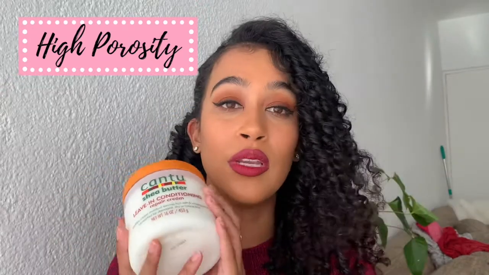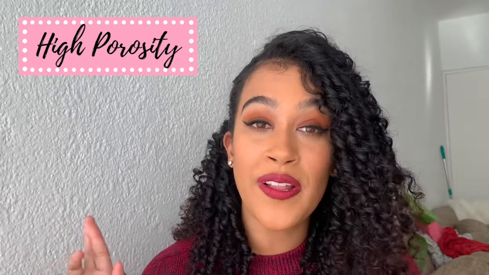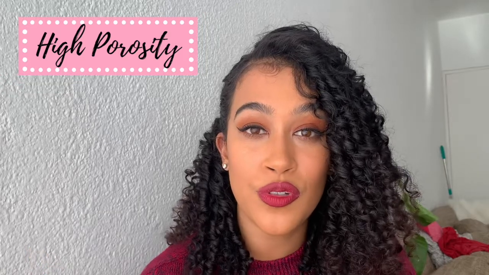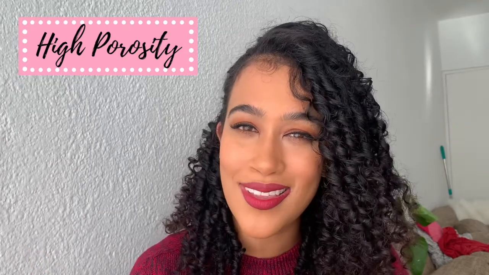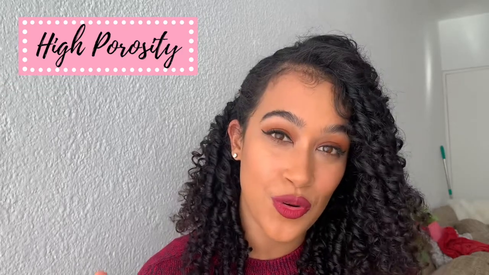This is my go-to leave-in conditioner. I use this 24/7. You want to go for products that contain oils like olive oil, castor oil, and avocado oil. So look for those on your ingredient list. You want to see what's in the products. And then incorporate apple cider vinegar and aloe vera into your routine.